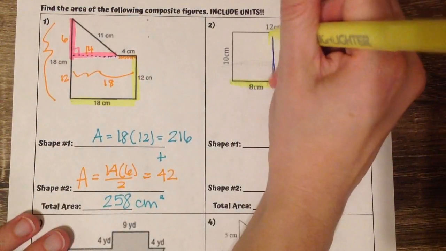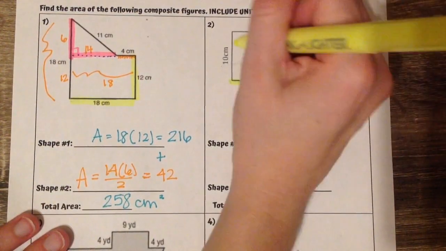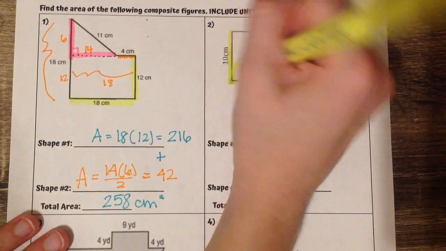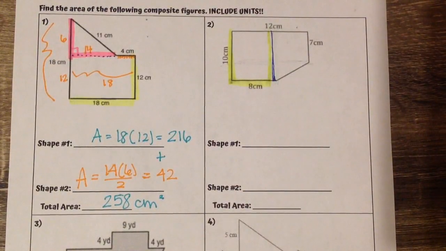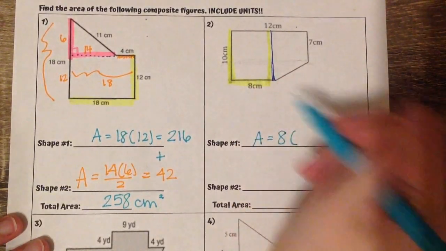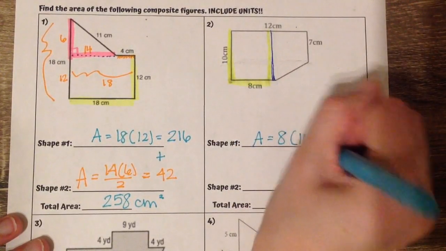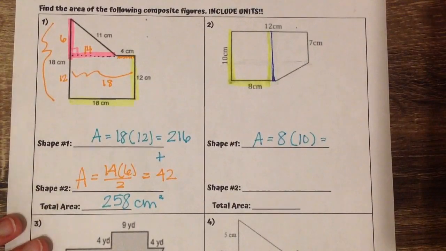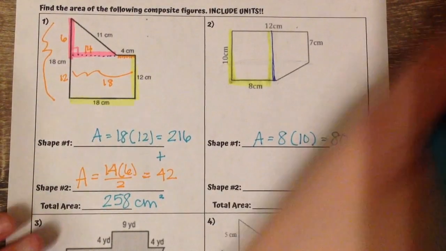I would go to highlight this side, but there's no measure there. So I'm going to look on the left. It gives us a height of 10 because those sides are congruent. So the area of our rectangle is a base of 8 times a perpendicular height of 10. 8 times 10 is 80.